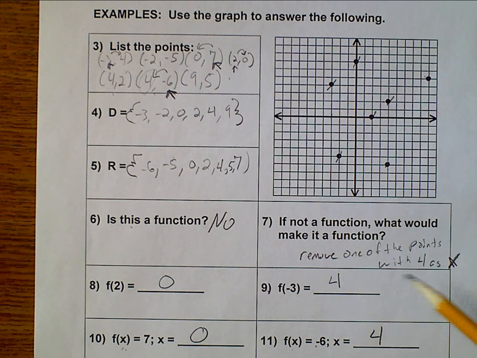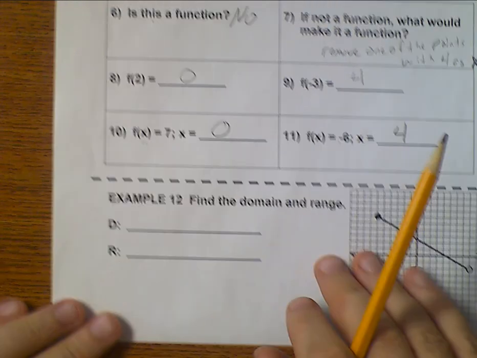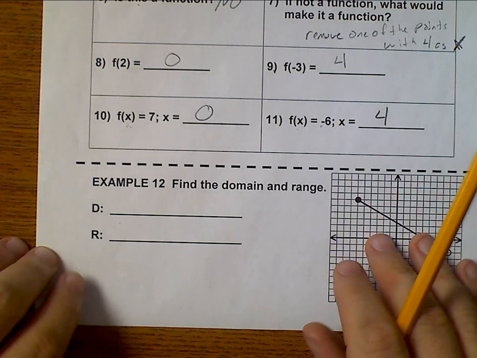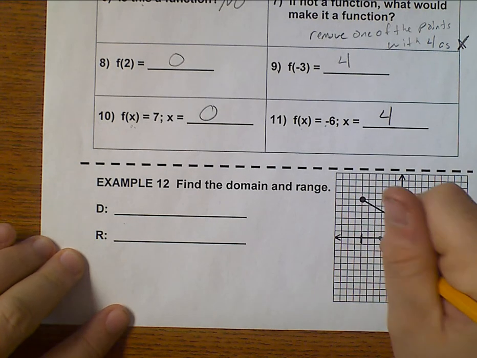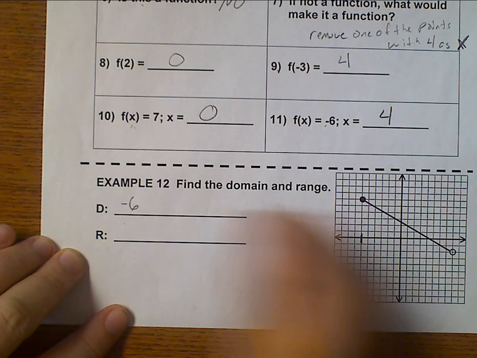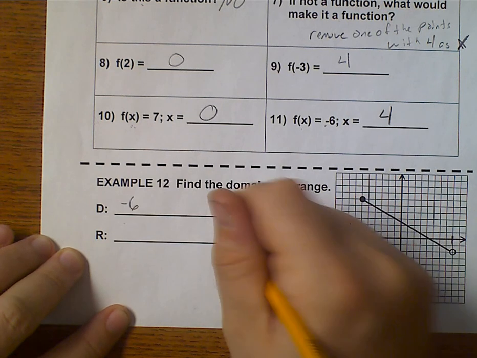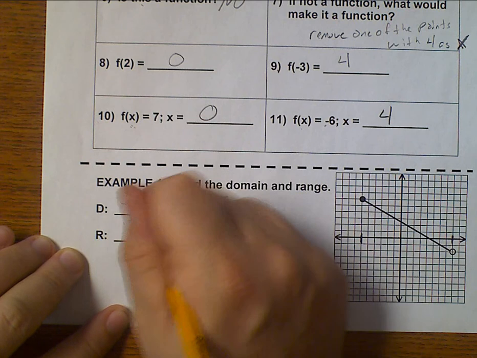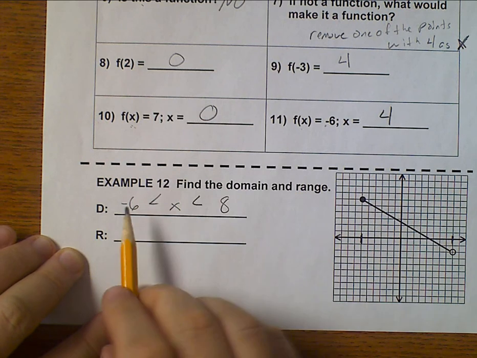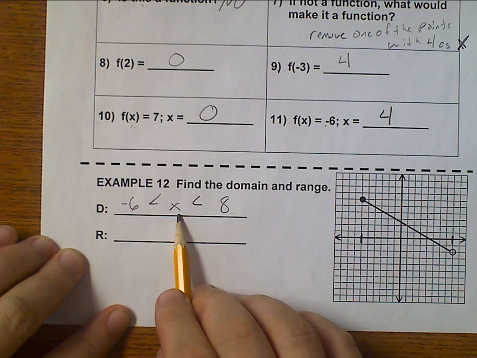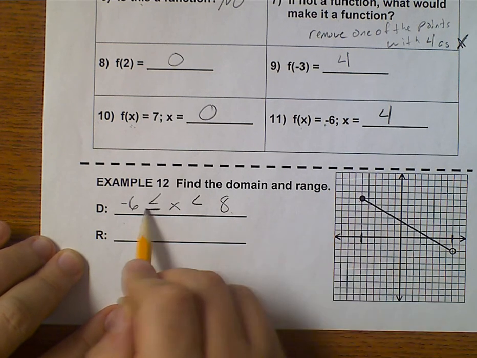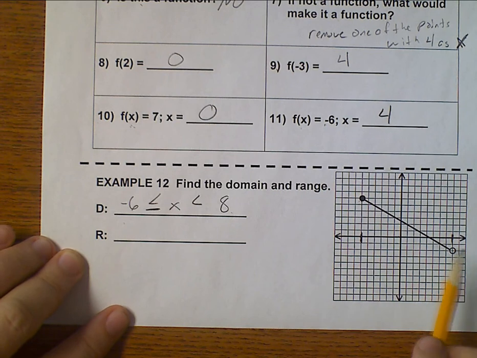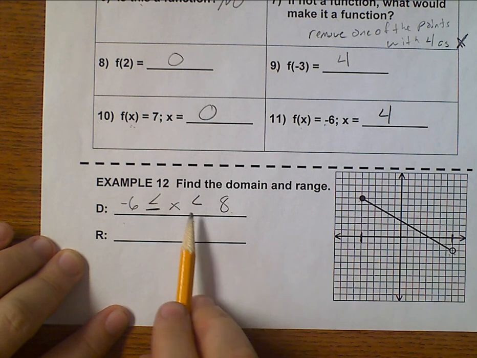Either one will work. And now, for our last example, our review, we want to do domain and range. Well, my smallest x is 1, 2, 3, 4, 5, 6. My largest x is 8. X goes in the middle. Smallest, largest, domain has x in the middle. My smallest one is filled in, so I get the bar. My biggest one is open, so I do not put the bar.